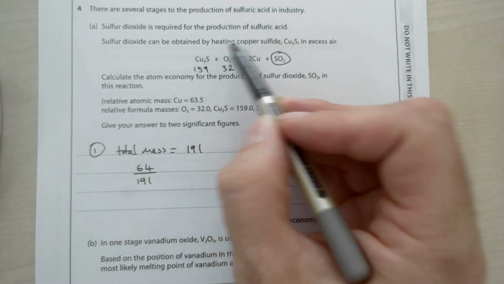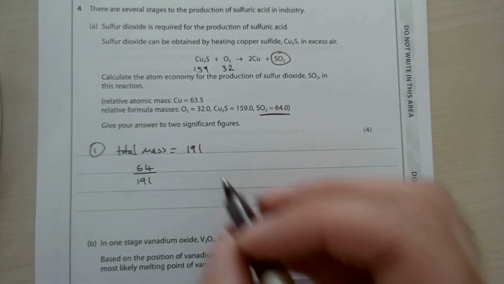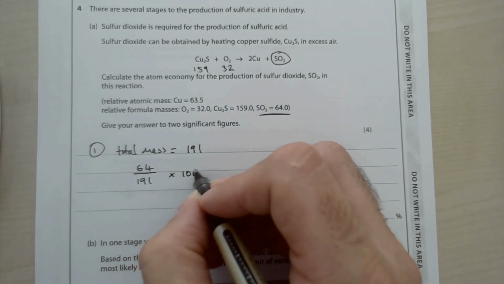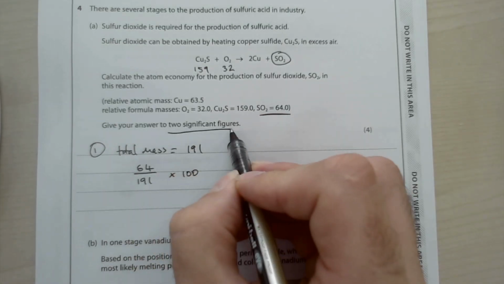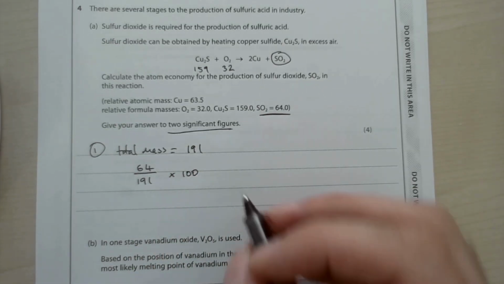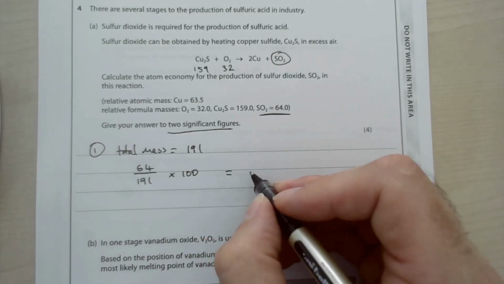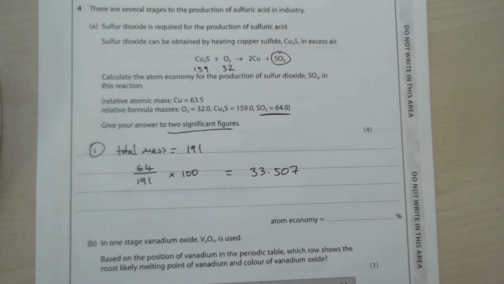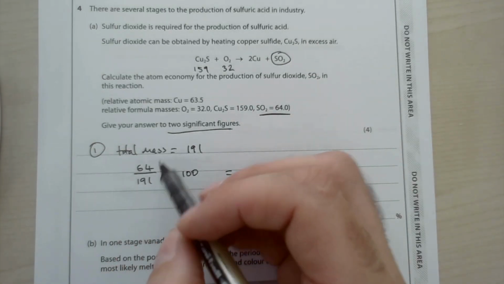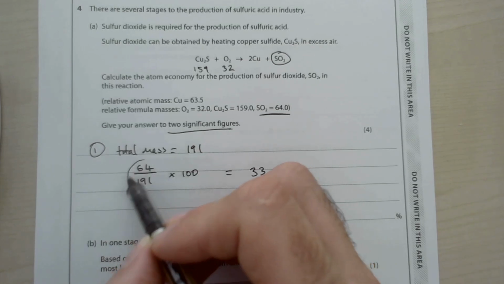Remember, it'll be 191 on each side of the arrow. And then we're going to multiply the answer by 100. And we have to give our answer to two significant figures. So if you do this sum, you end up with an answer of 33.507. And you would get a mark for doing this bit of the calculation.